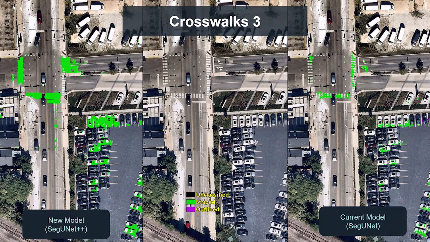Here we have another example where on the left, SegUnet++ is able to detect crosswalks much better at this intersection, if you look where my cursor is. On the right, the SegUnet model has a hard time. Both of these models, interestingly enough, have some false positives around some of these white cars. I'm not too surprised by that because we have white cars with black windows, looks like maybe some sunroofs, maybe they're Teslas, I don't know. But it's kind of the same style of pattern as what you might see on a crosswalk with something bright white and then with the dark asphalt behind it.